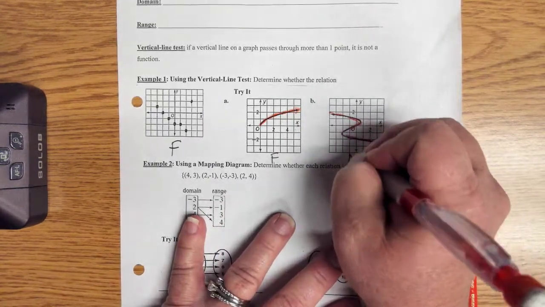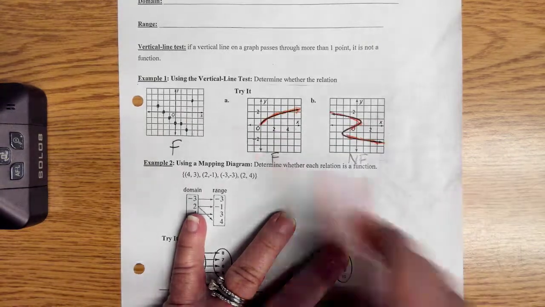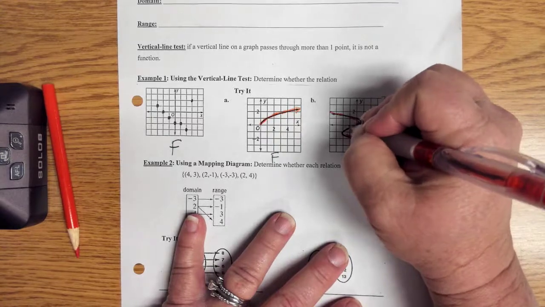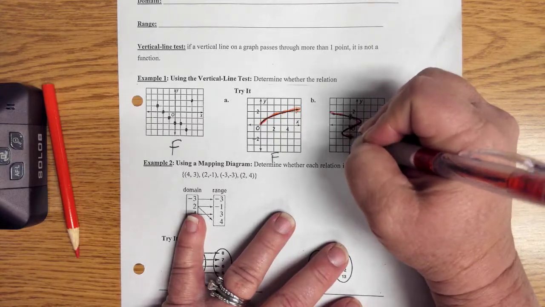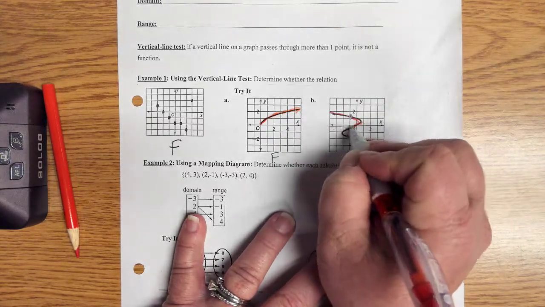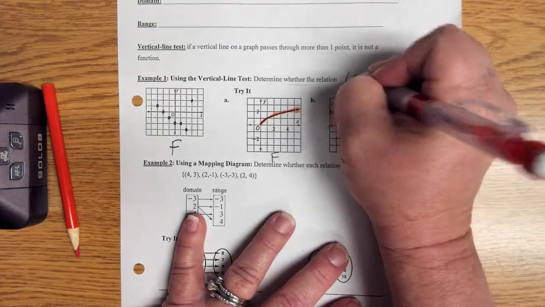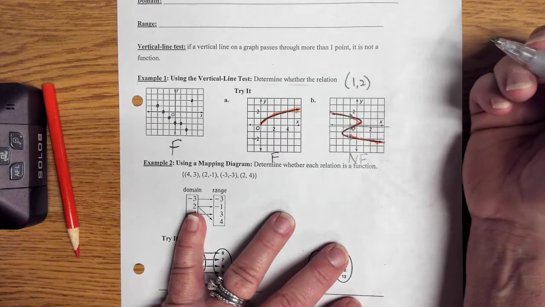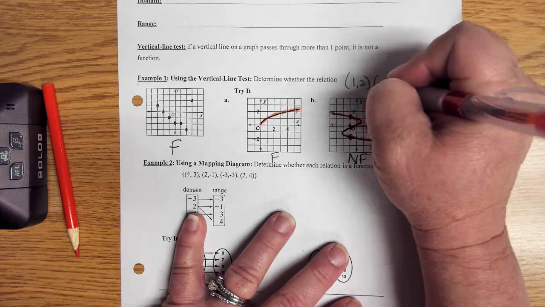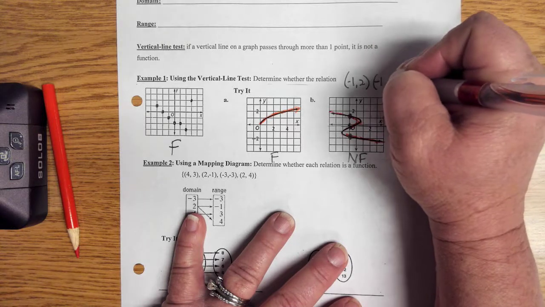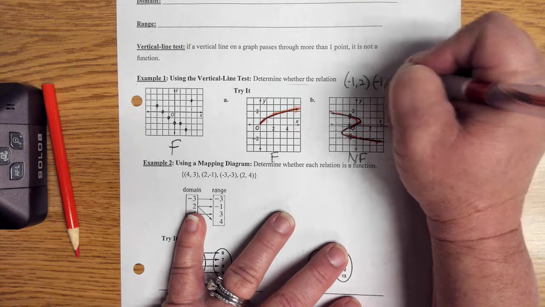And what we're really finding out is that the x value of all the points where I touched it is at the same place. The x value, or the domain, would have been negative 1, let's just call it negative 1, 0 for the fun of it.